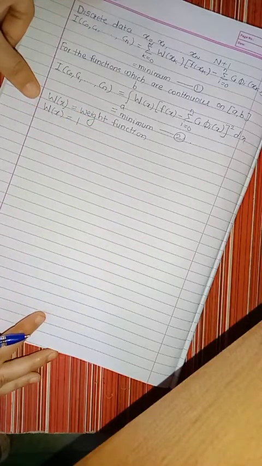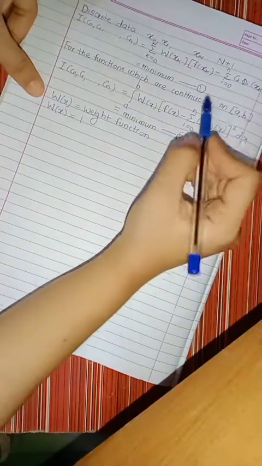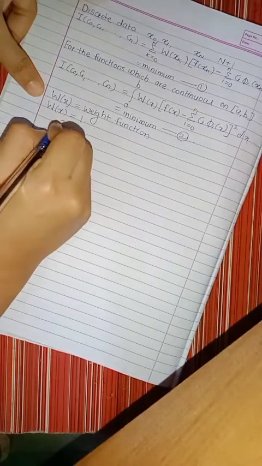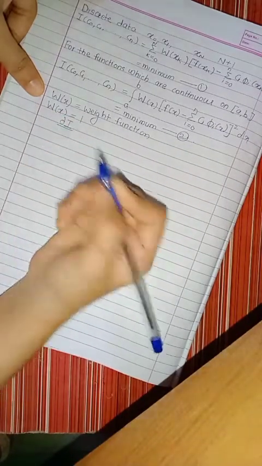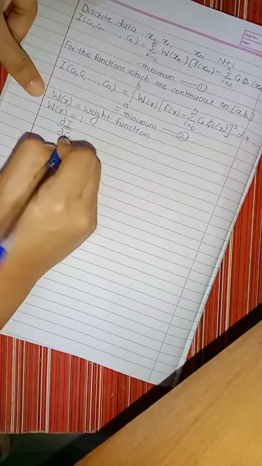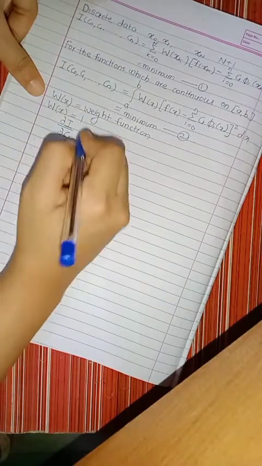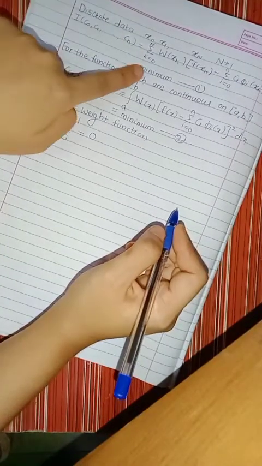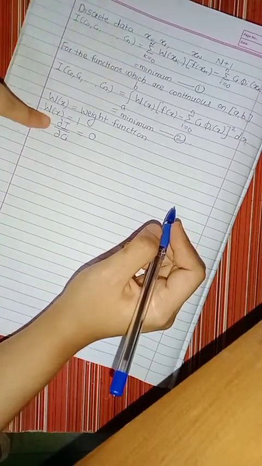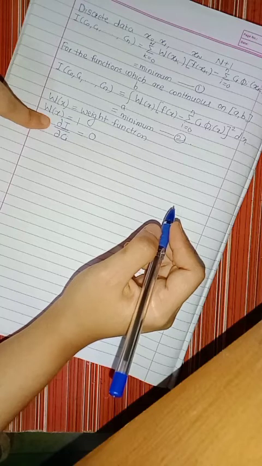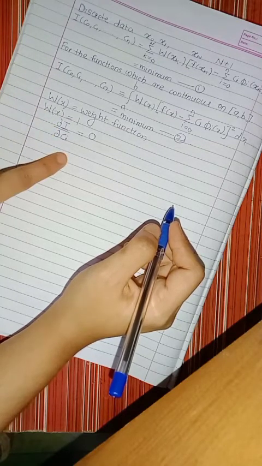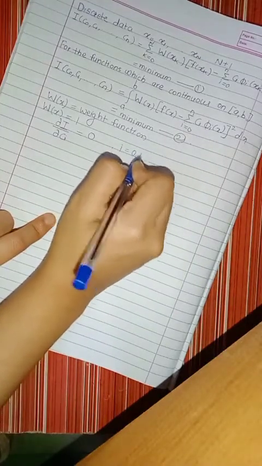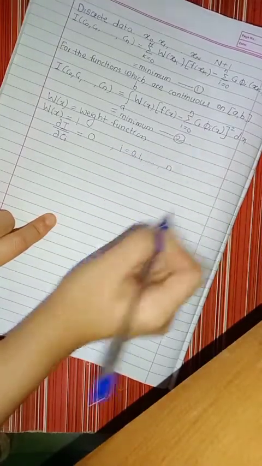Okay, now what is the necessary condition for both equations to have a minimum value? We have to take the partial derivative of I with respect to every ci, and it should be equated to 0. So whatever equation is formed here, we take the partial derivative with respect to each ci, and i goes from 0 up to n.